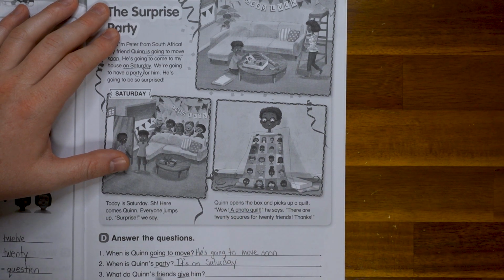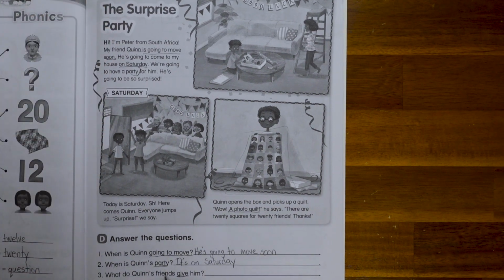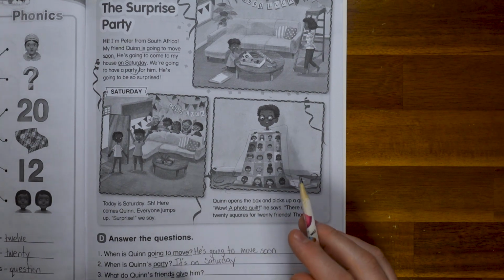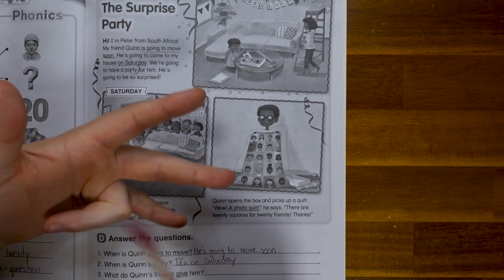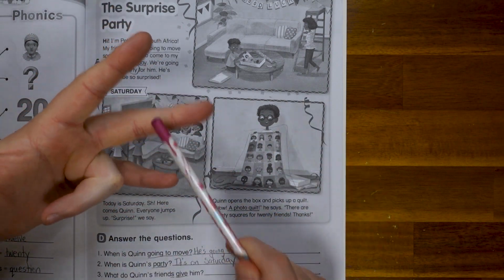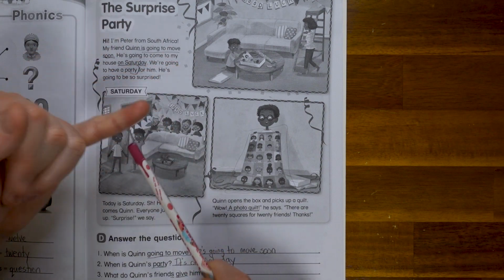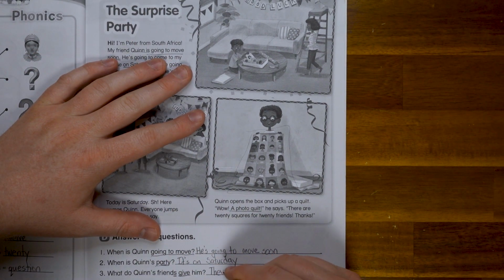Okay, so we use the words here to help us. Quinn's friends. What do Quinn's friends give him? Big clue here, should it be he, she, it, or they? One man, one woman, one thing, or more than one? They, because we have an S. So they, then use the question, give him.